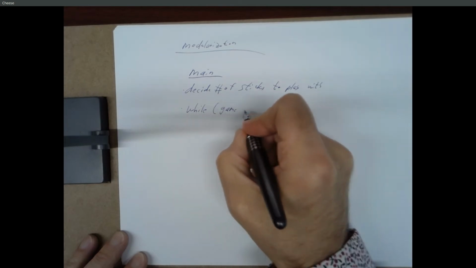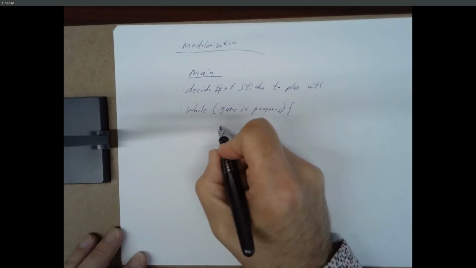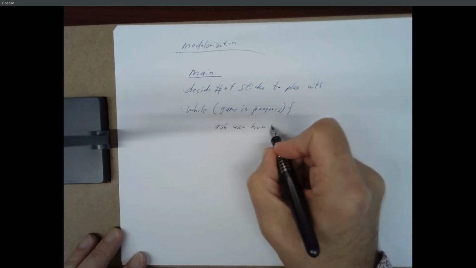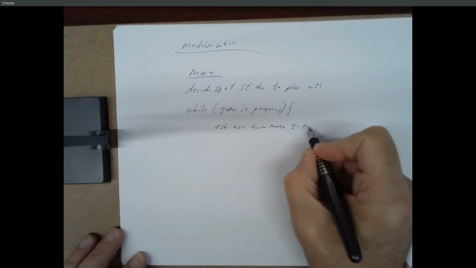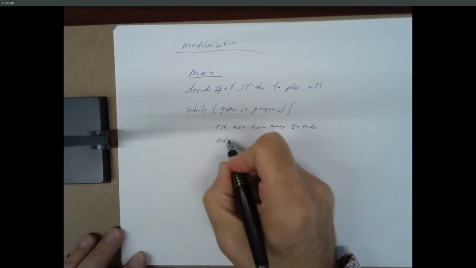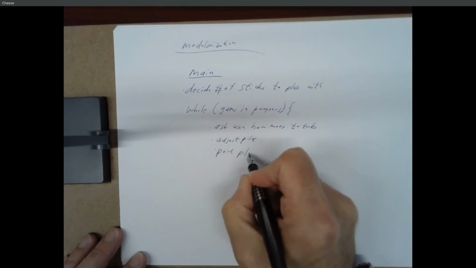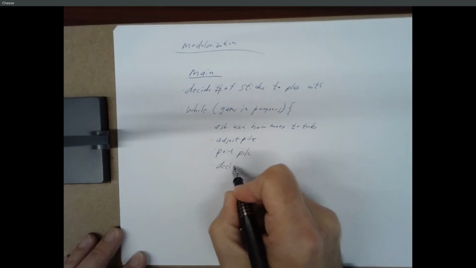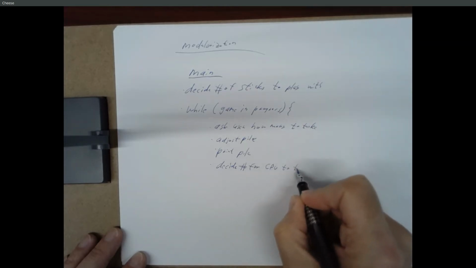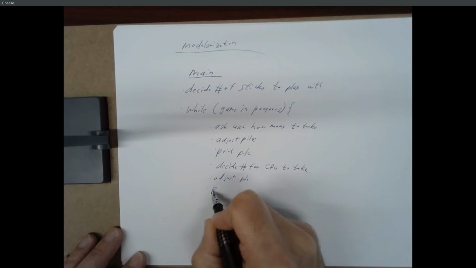While the game is in progress, ask the user how many to take, adjust the pile, print the pile. Decide the number for the CPU to take, adjust the pile and print the pile.